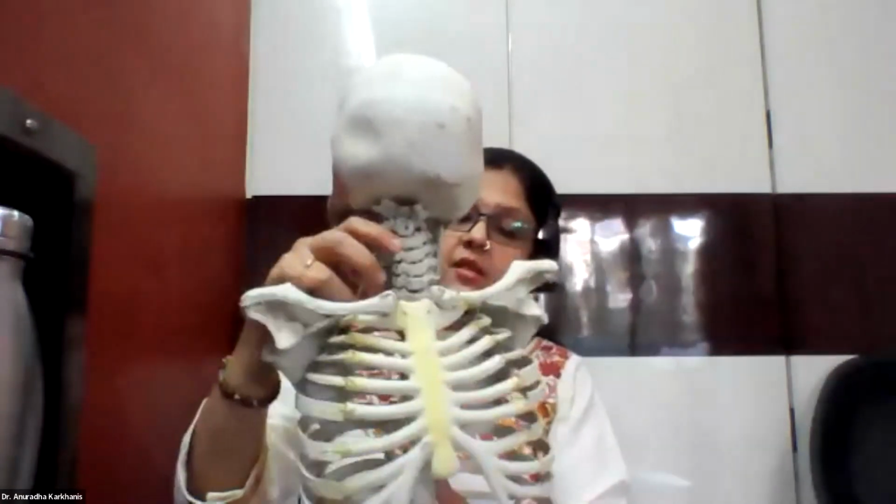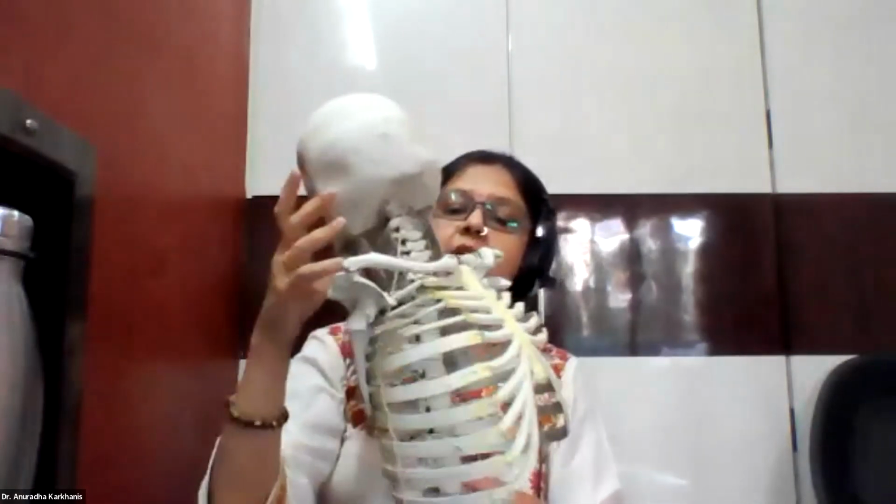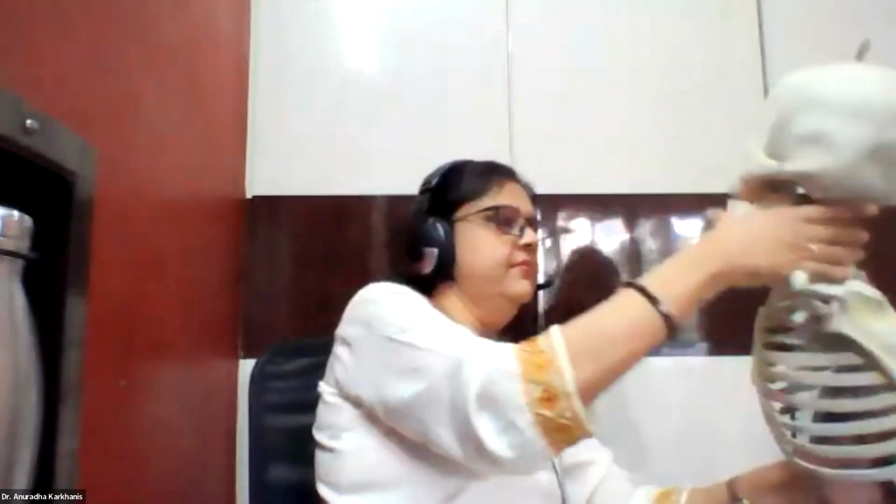Okay? Here you can see from the back side, you can see very clearly the vertebral columns. For now I'll put them away. I'll bring him back whenever we want to talk about it.